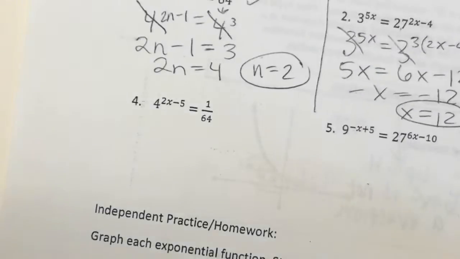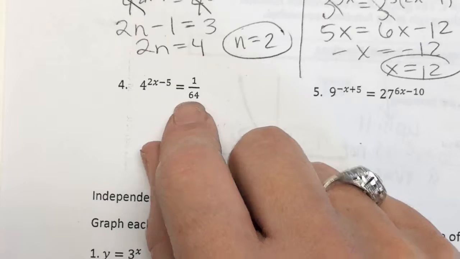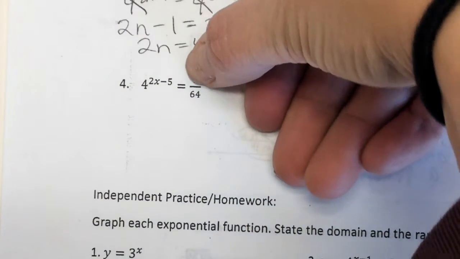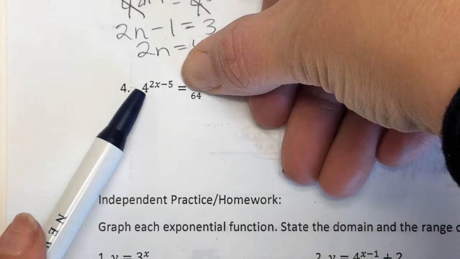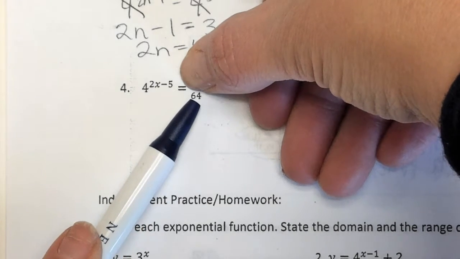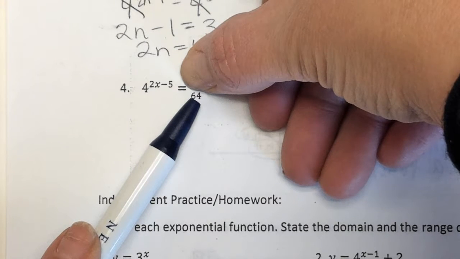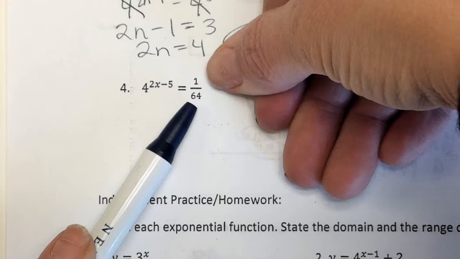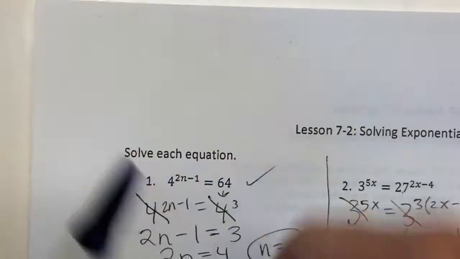Alright, looking at number 4. What's the smallest number you see? The smallest base? Yes, actually this one's smaller, right? But I want you to ignore the 1. Which one's smaller? 4. Okay, ignore the 1 still. So this is what I want to leave the same. Can I change this to a 4? 4 to the what power? 3rd, right? So if it's 1 over this, it has to be to the what power? Negative 3rd. Good. Let me show you.